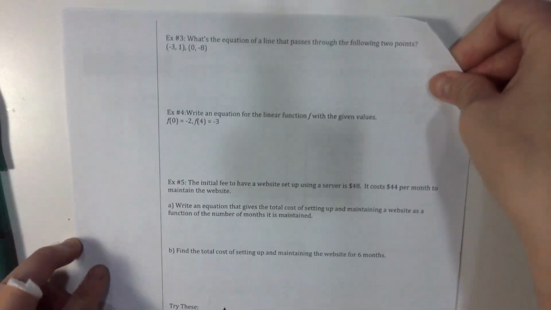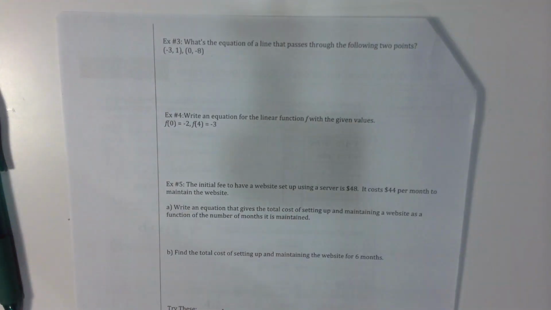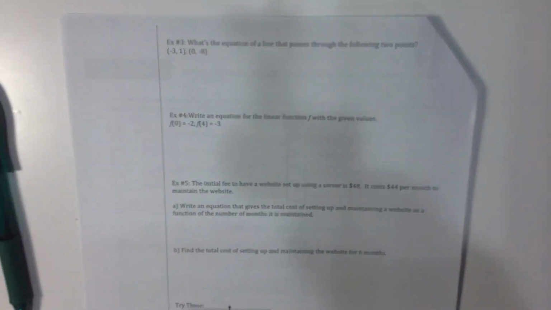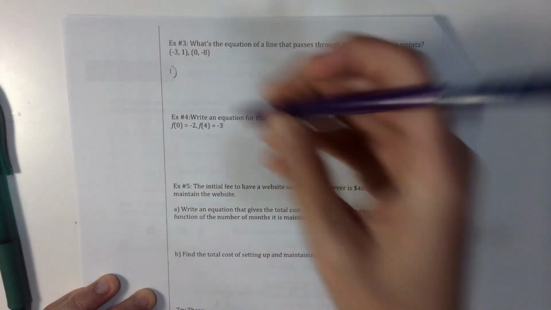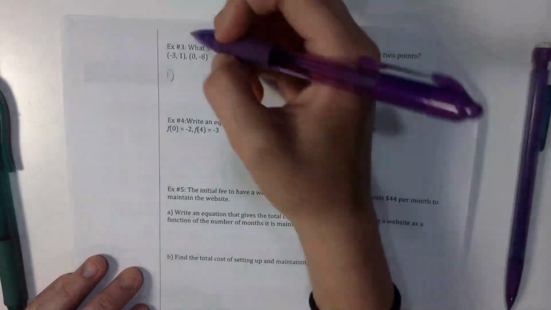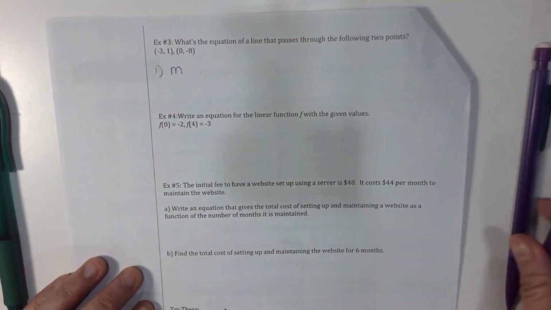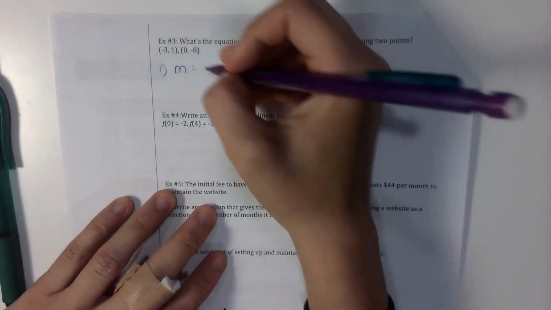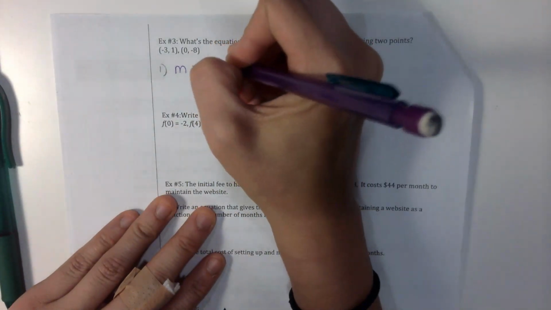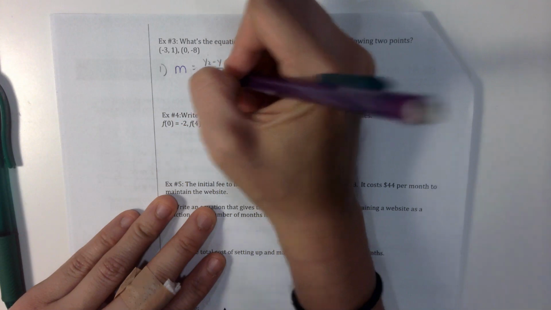Already on the third example. What is the equation of a line that passes through the following 2 points? Okay, so first we're going to find our slope, right? What color did I use for slope? Purple. So we have m, and we don't have a graph, we can't see the rise over run, so we're going to do our equation. y2 minus y1 over x2 minus x1, right?